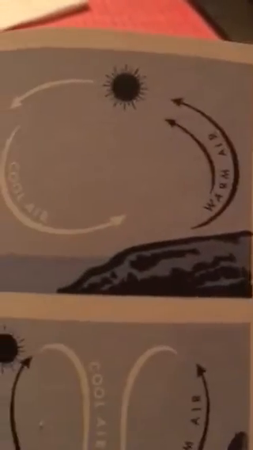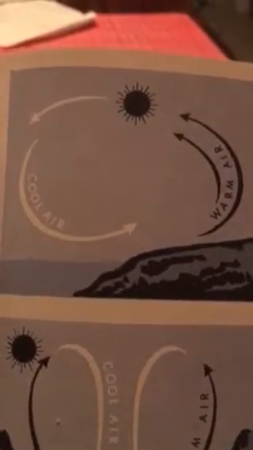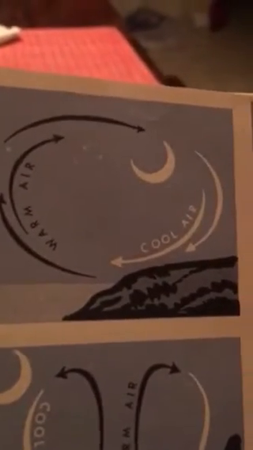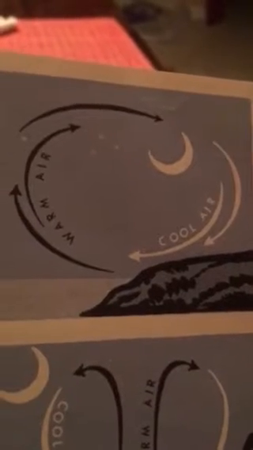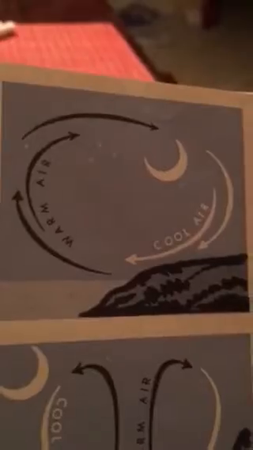And we have discussed sea breezes with cool air coming in over the water towards the land during the day, and the process flips around at night where the cool air blows out over the ocean, rises up to the moon and drops back down again in what we call a land breeze. But let's not spend too much time with convection.